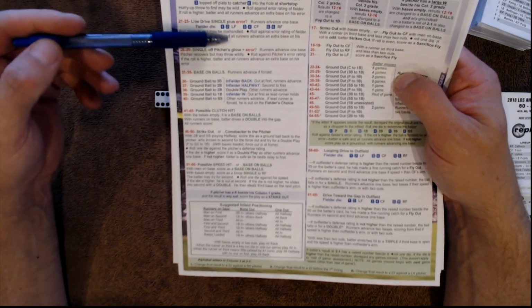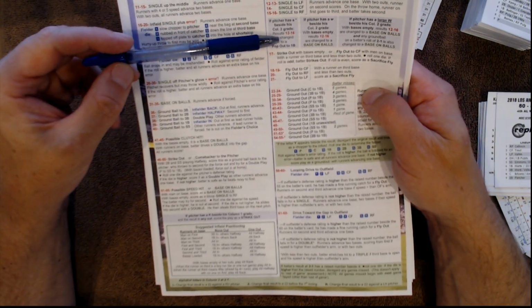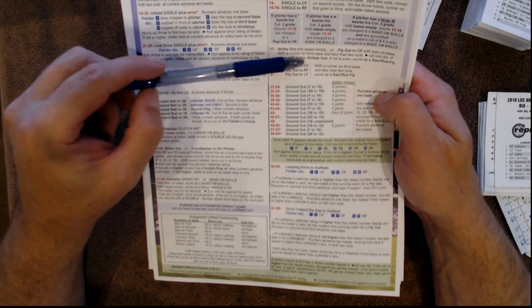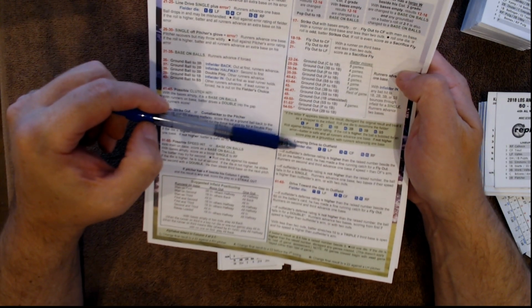I think that's probably it in column 1. Column 2, you're going to check for stars, walks. You're going to check for looping drive. You're going to check for defense.